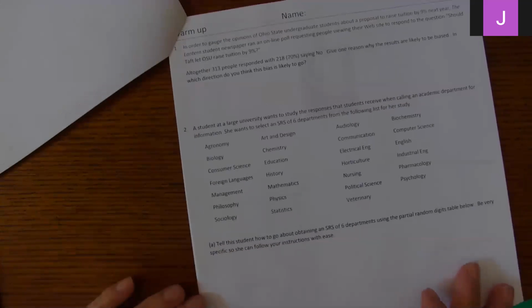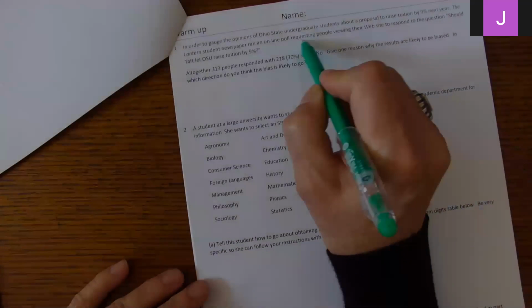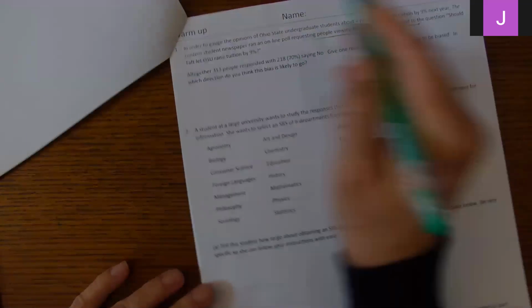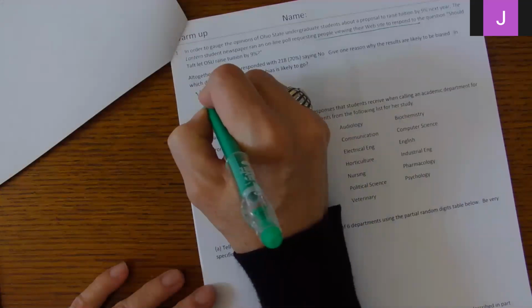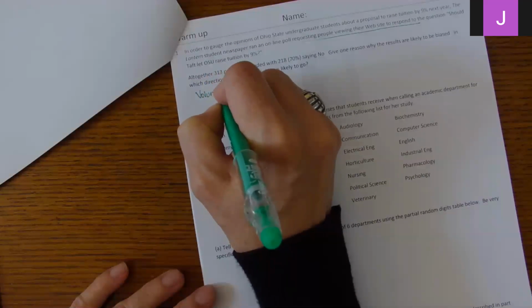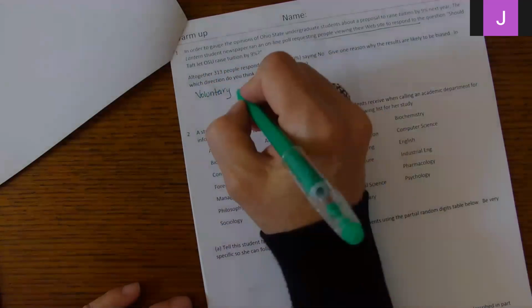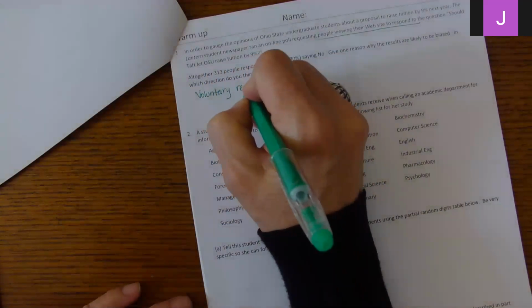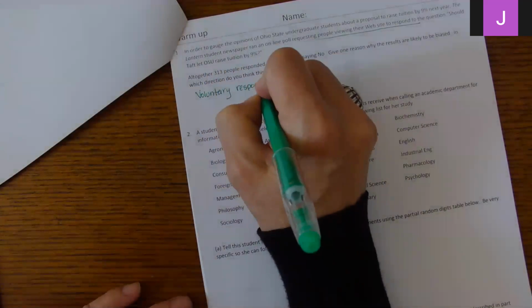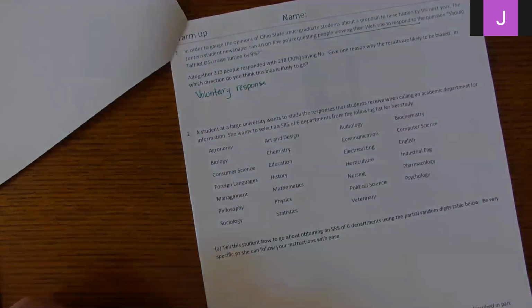Also, requesting people to view the website, this is voluntary. What's true about a voluntary response? How many of you have ever had your oil changed or you've gone to buy something and then you get a survey on your phone? Do you answer the survey?